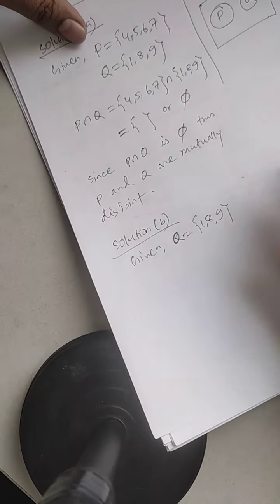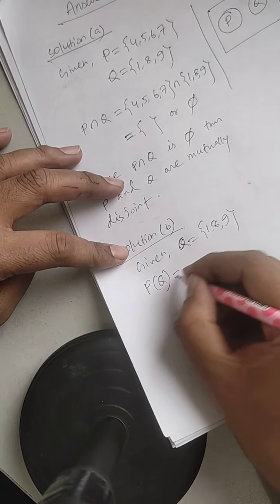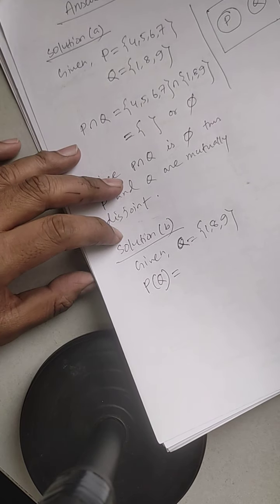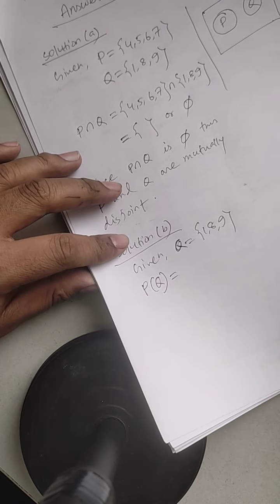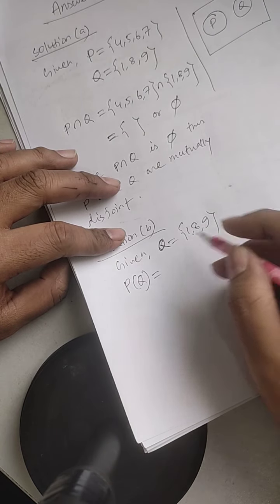So the power set of Q. We know that a power set is a set containing all the subsets of a set. So what are the subsets of {1, 8, 9}?